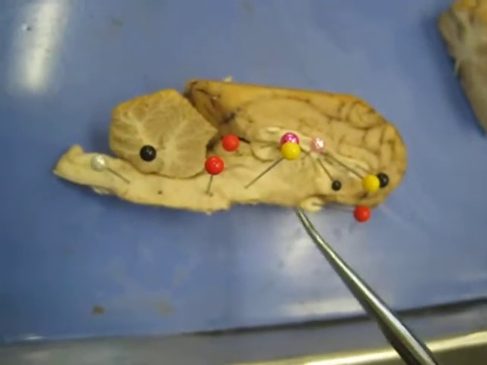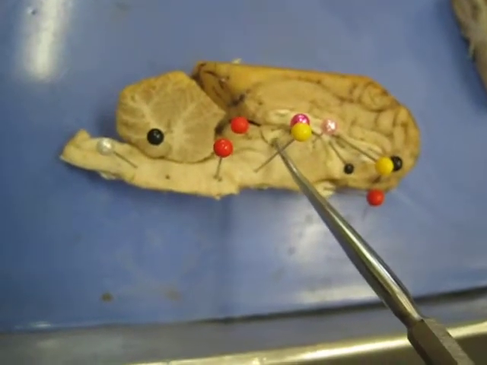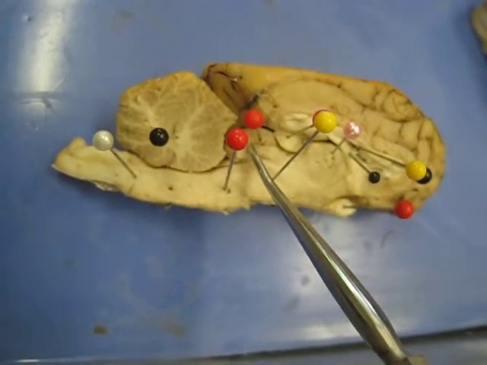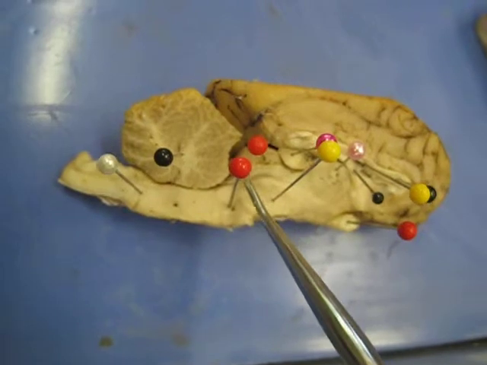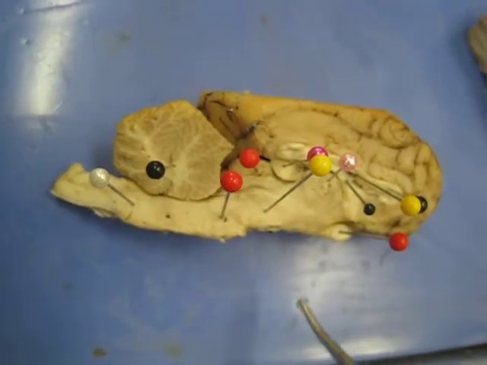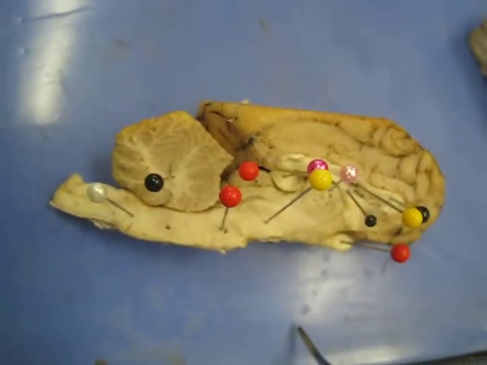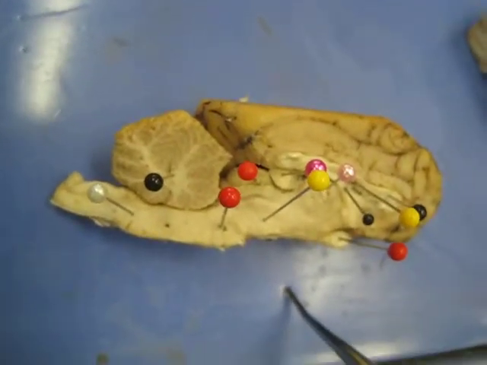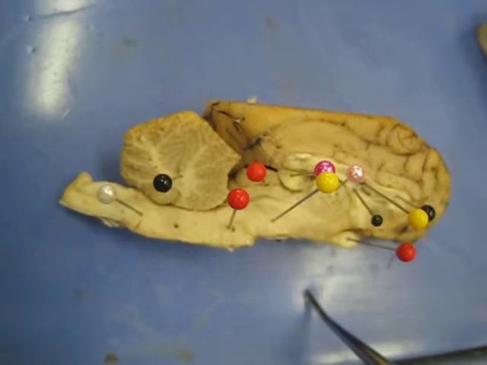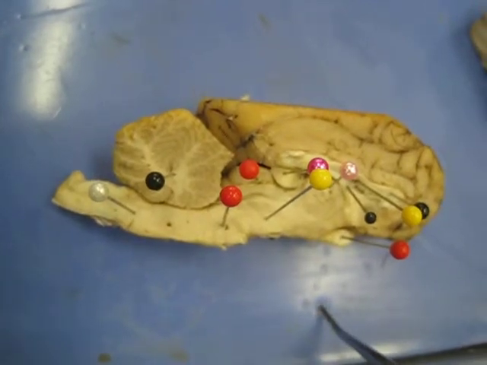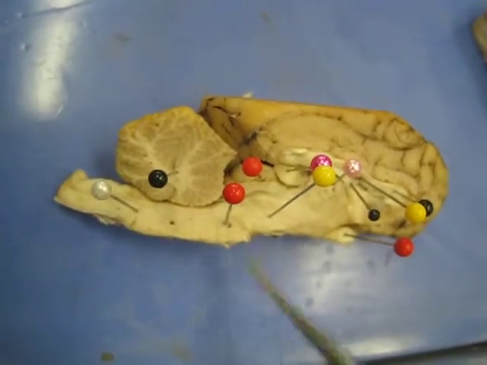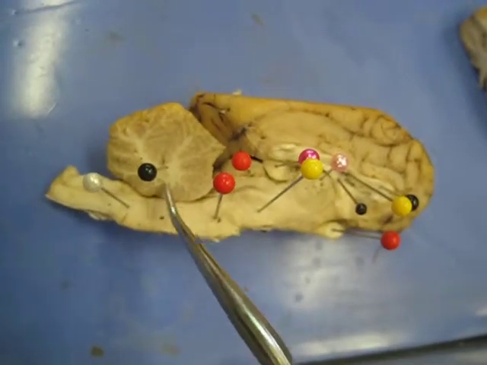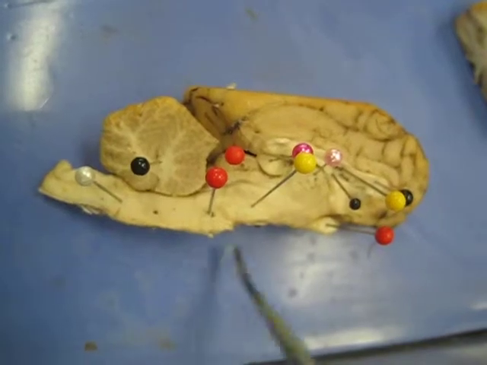Okay. This bright pink pin, what is that? Pineal gland. And then what's this red one? The corpora quadrigemina. What makes up the corpora quadrigemina? Four something. Superior and inferior. That's right. So there's 2 superior colliculi and 2 inferior colliculi. Superior is for vision. Inferior is for hearing. So this is your cerebrum. This is your cerebellum. What's the white stuff? Arbor vitae. And that's it for this.